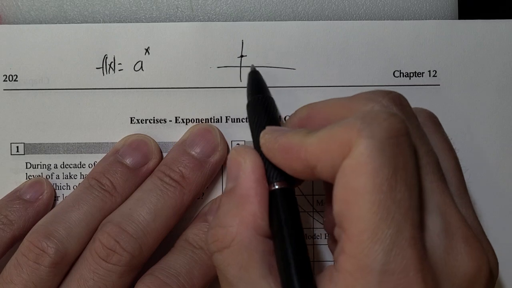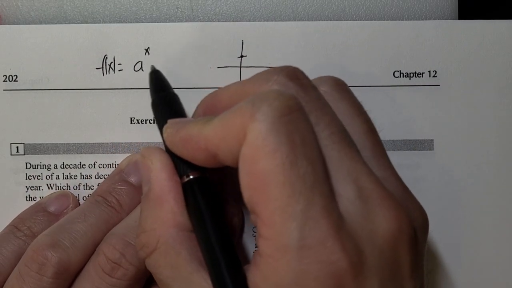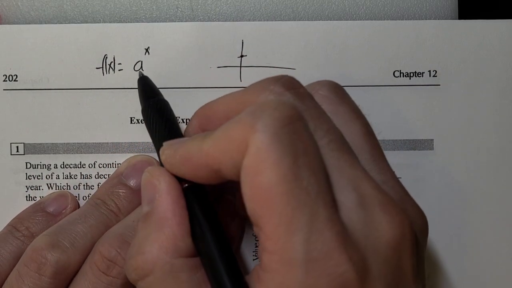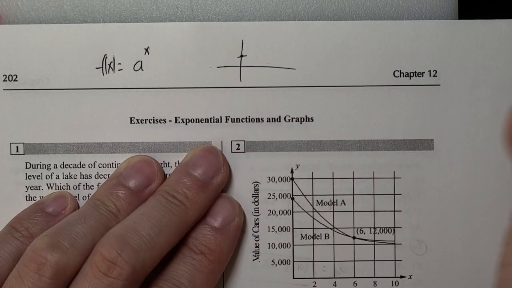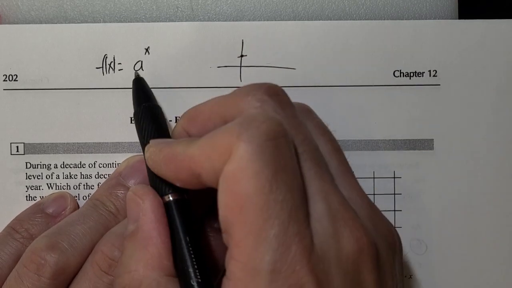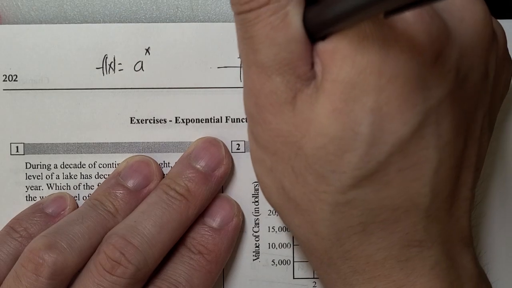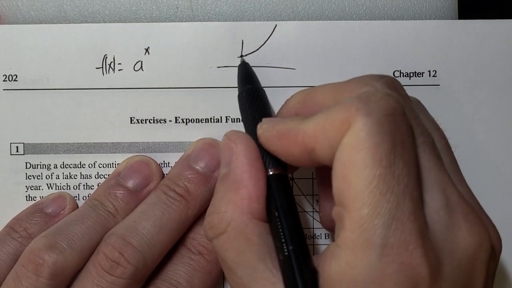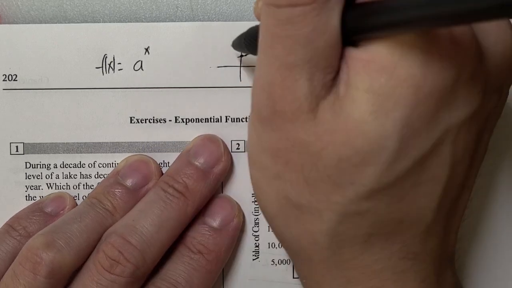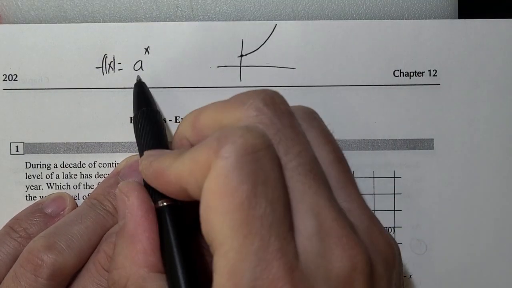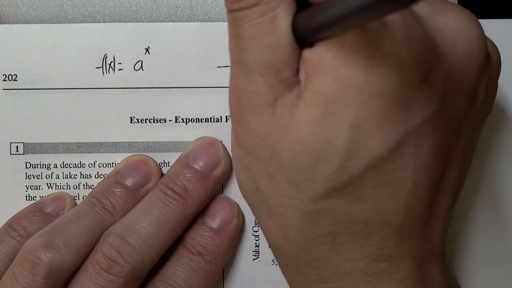And then as x gets bigger, this is going to grow really fast because imagine a squared, a cubed, a to the 4th power, a to the 5th power. You can imagine it's going to grow really fast if a is positive. So it'll look something like this. And then as x gets more negative, assuming again a is positive and greater than 1, it's going to look like this.